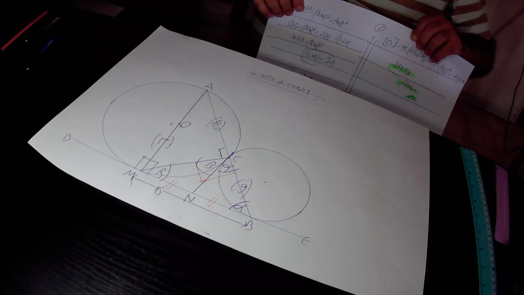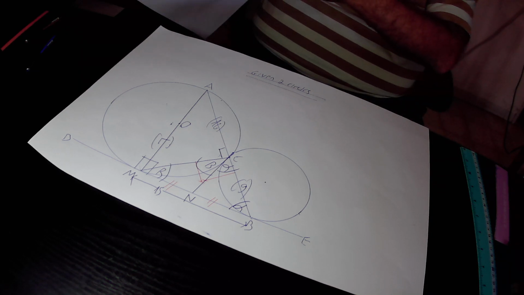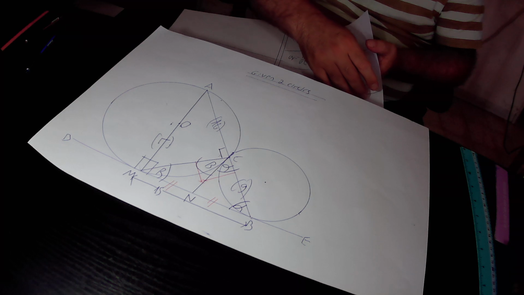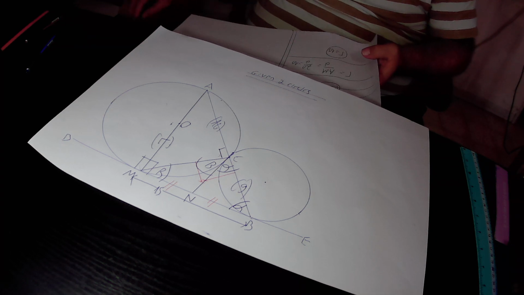We finish with the first question. In the next step, I present to you the second question, and you solve the second question in two different methods.